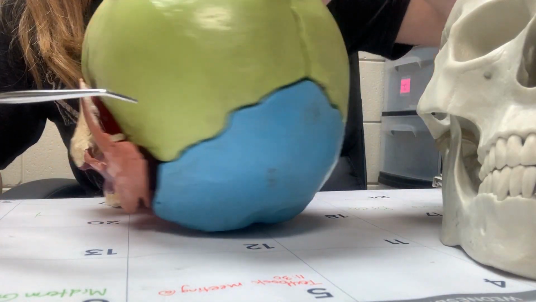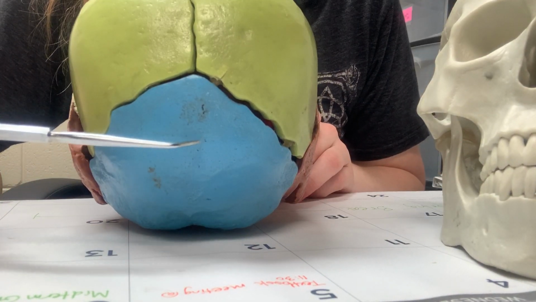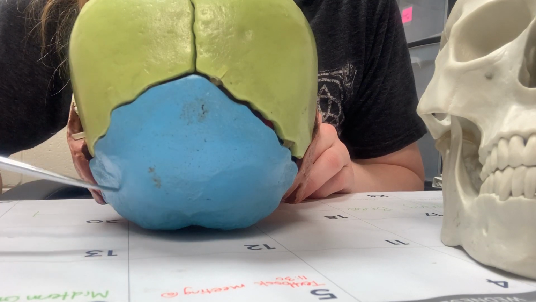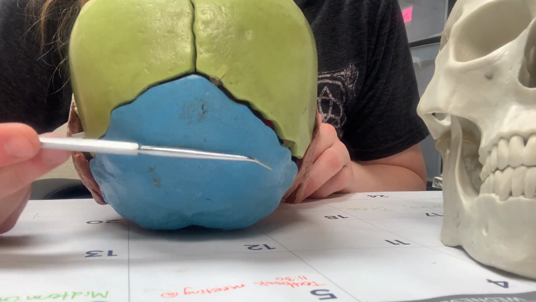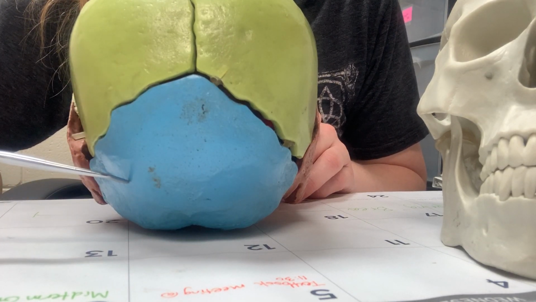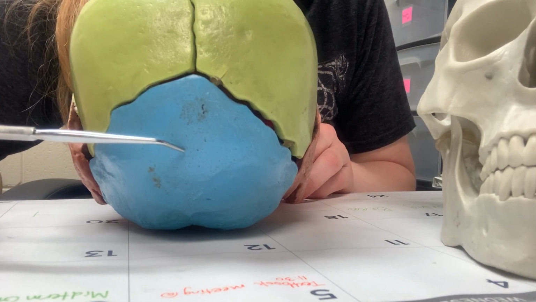Then on the back, we have our occipital bone. That's this large bone colored in blue here. Remember, the occipital region is in the back of the head. So that's where your occipital bone is.